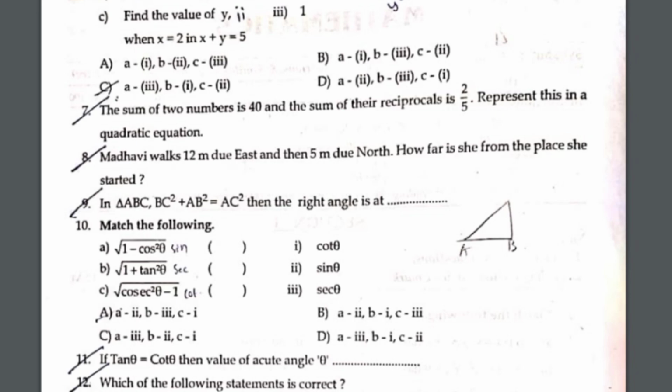So if you draw the rough figure here, you can understand very clearly. AC square given means this is the hypotenuse, right? Hypotenuse opposite side is, see, you can take this figure A, B, C. Because AC is the hypotenuse here, AC opposite is B. So at angle B having the right angle. So we write here angle B. Okay. So the next one, matching.